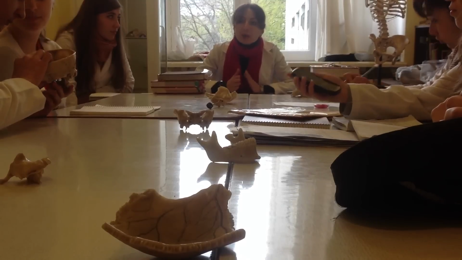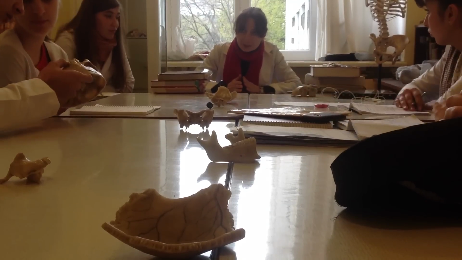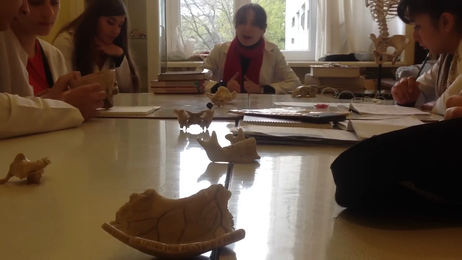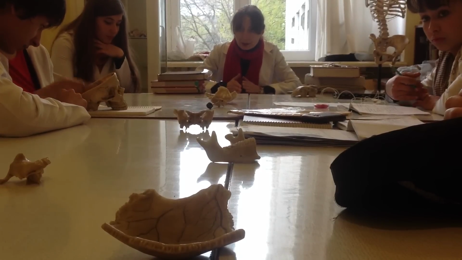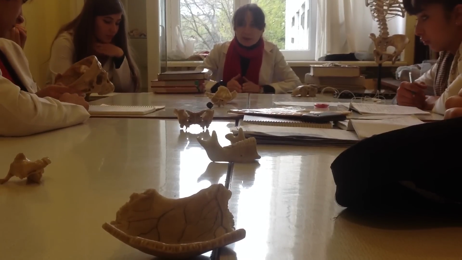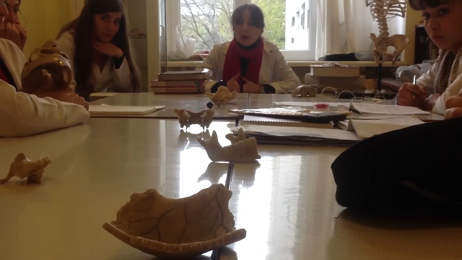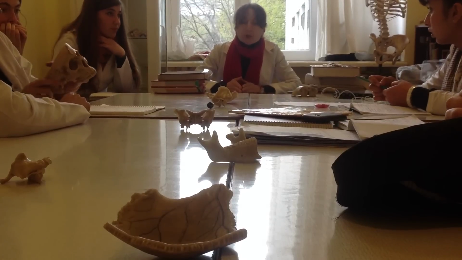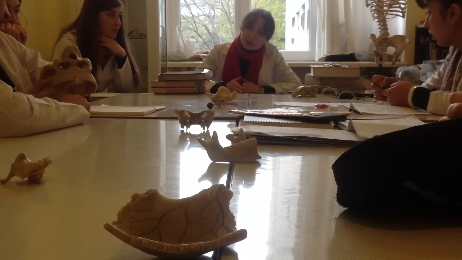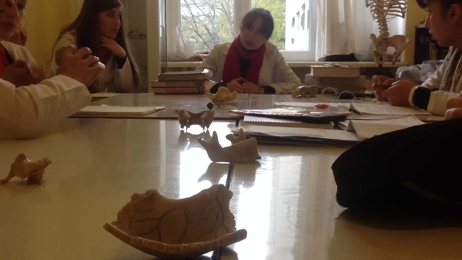The frontal bone has main parts. Which main part of the frontal bone? Body. Does the frontal bone have a body? How is this part of the frontal bone called? Tomorrow you have credit.